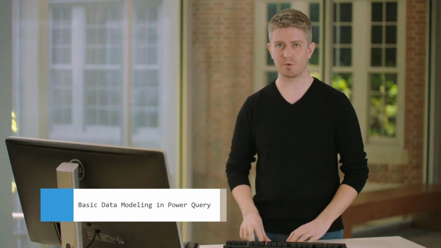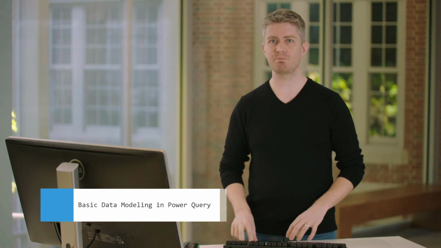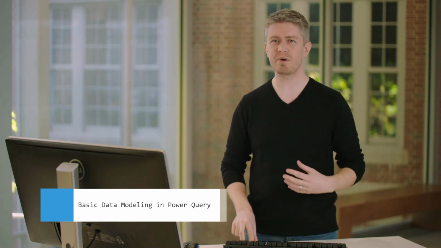Now that you've gotten a basic intro to Power Query, let's keep going with our countries data set by doing some basic transformations so you can get a better feel for the data modeling process. You may continue to follow along with me as I walk through all these steps.